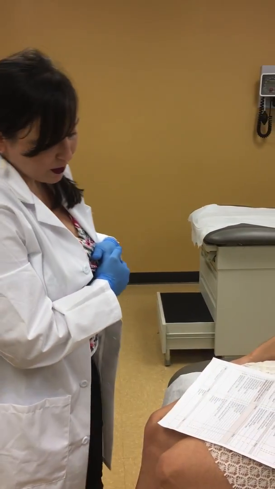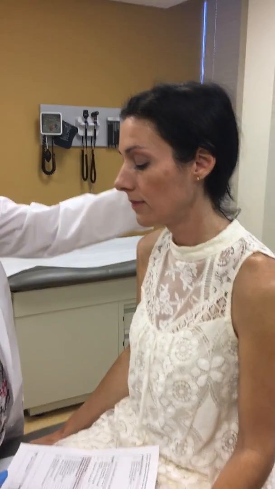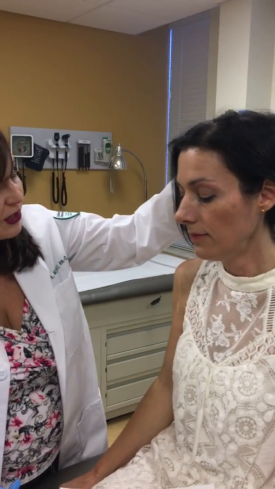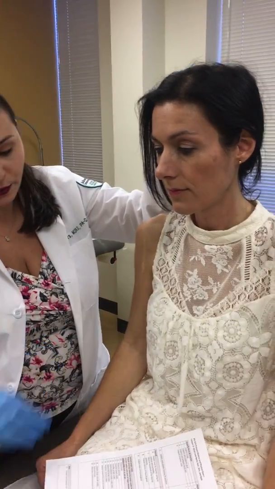So we'll start with the hair. So we're going to come back up here to the head and we're going to inspect and palpate the hair. And for this, you're going to tell me that you're inspecting for the quality, the texture, and the distribution of the hair.